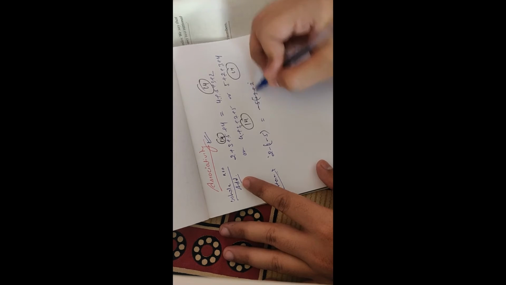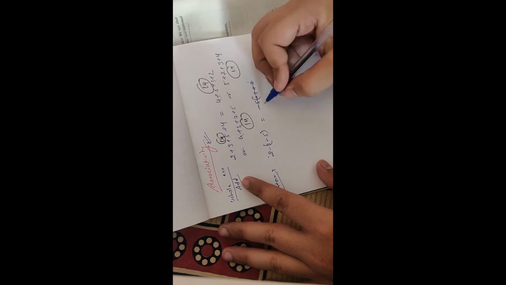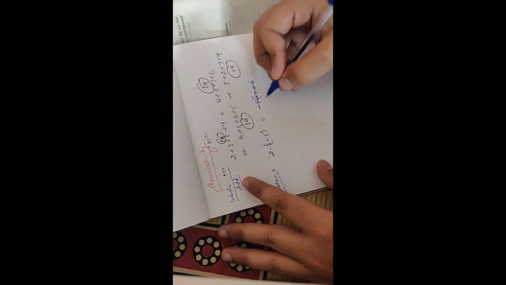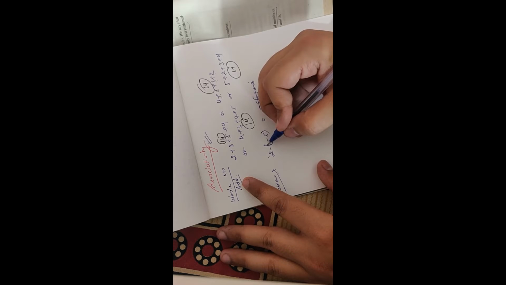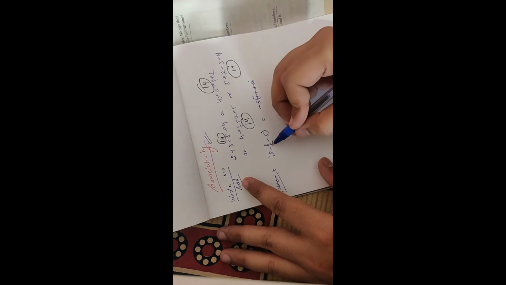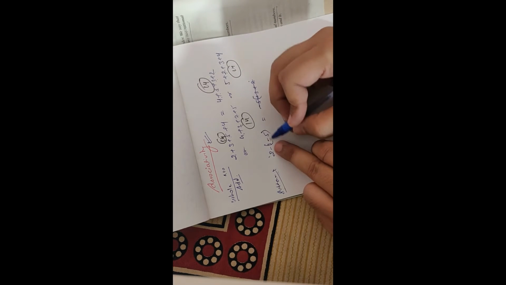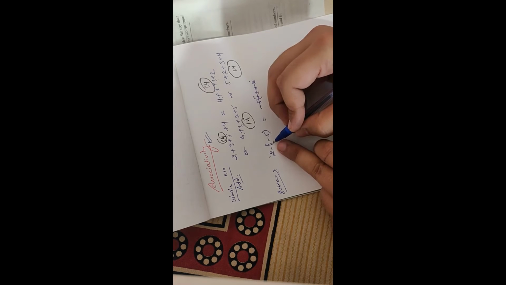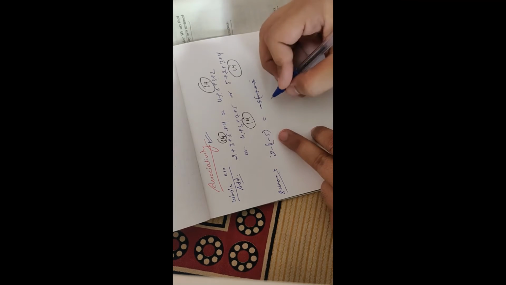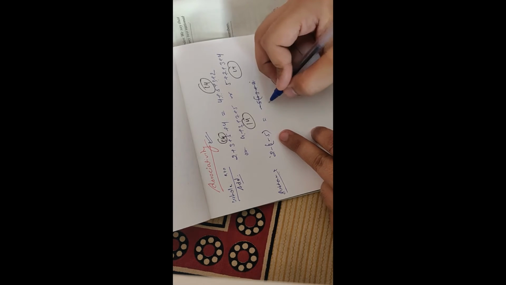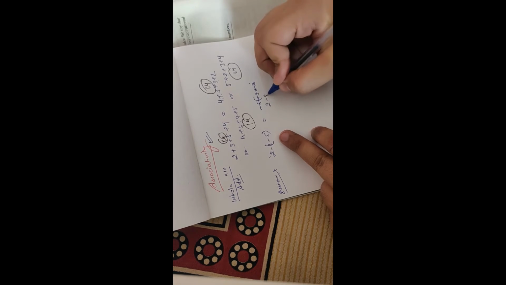Wait, we are supposed to subtract this now. So you are subtracting 2 minus... 2 is being subtracted from 3 minus 5, so we are taking this as positive. Now we will take it as 2 minus 3 minus 5, like this.